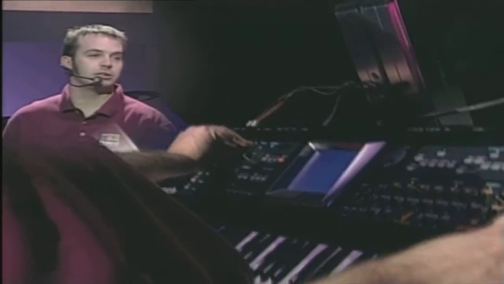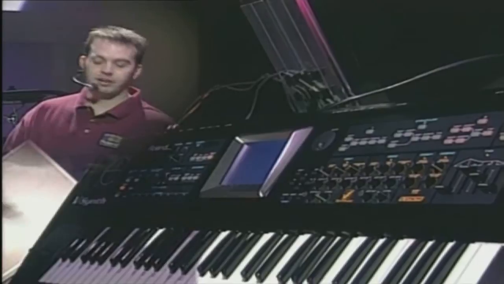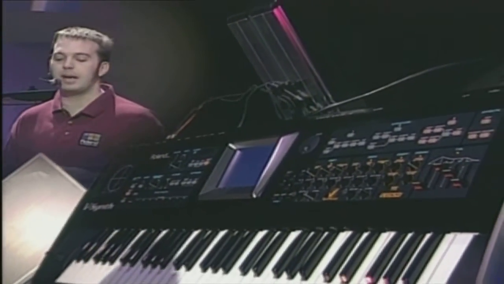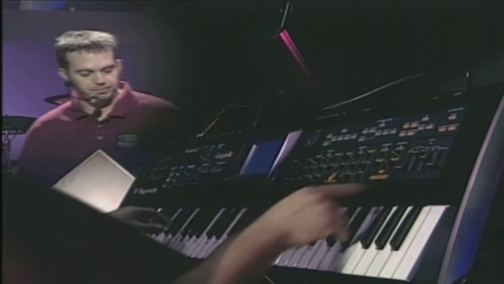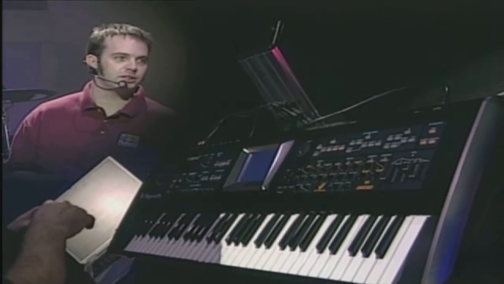The V-Synth incorporates Roland's most powerful technologies: variphrase, analog modeling, sampling, and introducing a new Cosm filter section, which we'll get to in a minute. Now, the V-Synth has immense real-time controls.